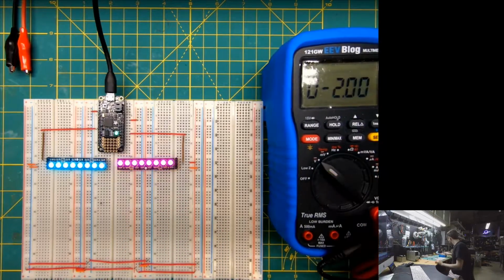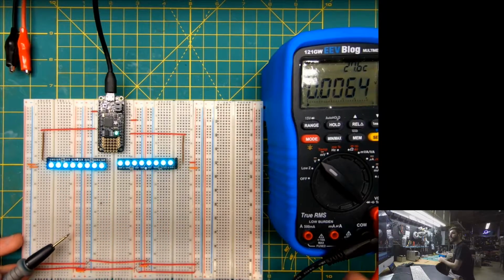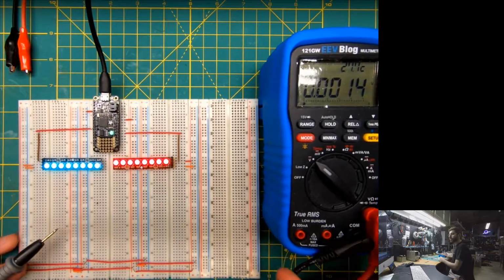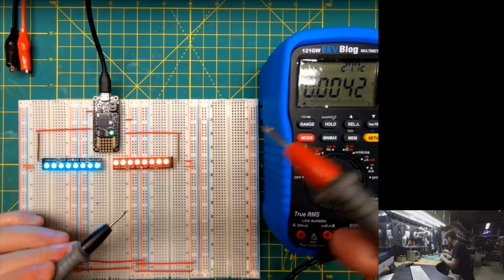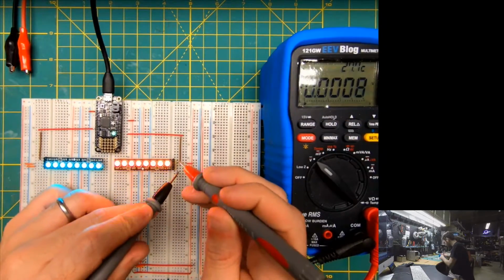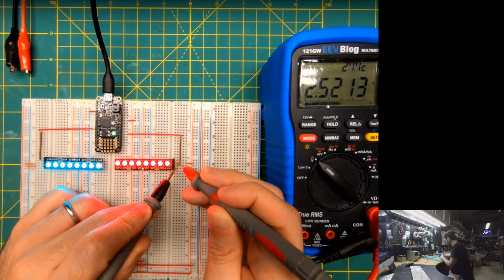Let's verify that we're getting, so we should be getting like around 5 volts on both sides here. Oh, we're getting 3.